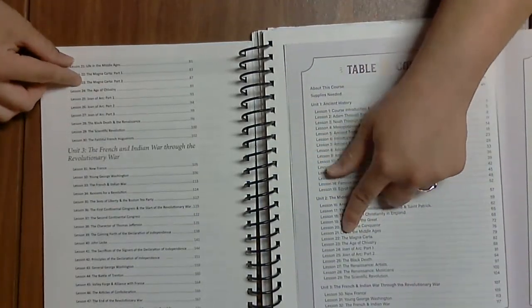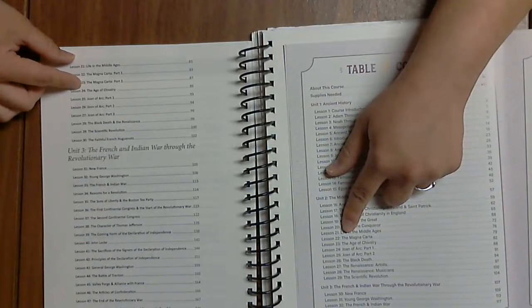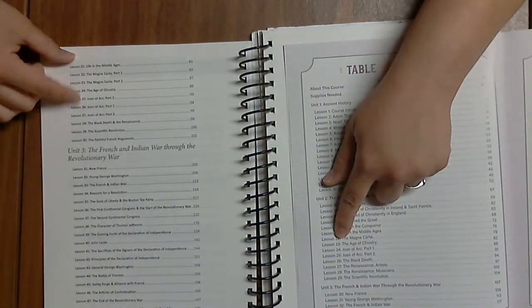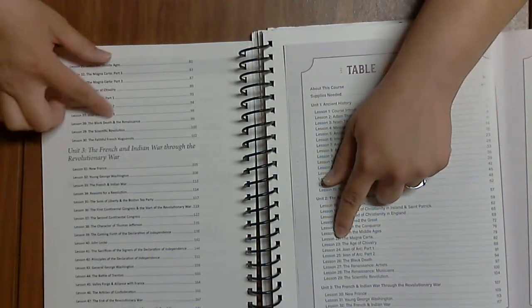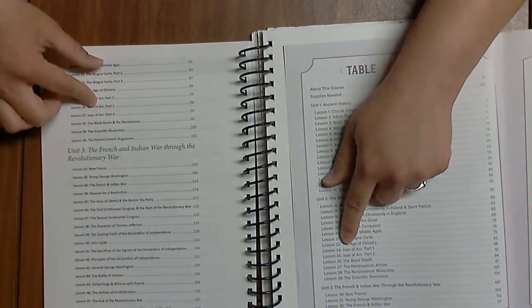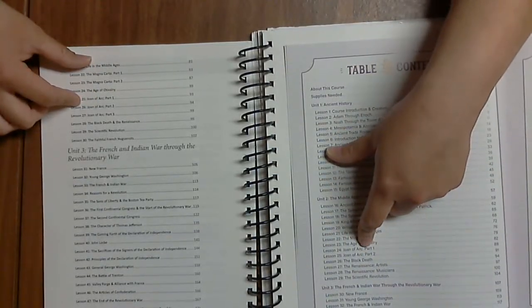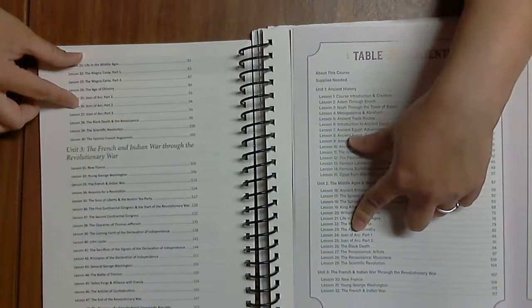The Age of Chivalry. So now we're caught back up, right? No, now we're here. The Age of Chivalry is 23 and this one's 24. Joan of Arc part 1 and 2 and 3 and the older one. And we have part 1 and 2 of Joan of Arc here, which the lesson extension had more on Joan of Arc. So there's that.